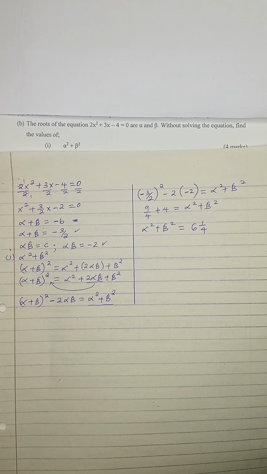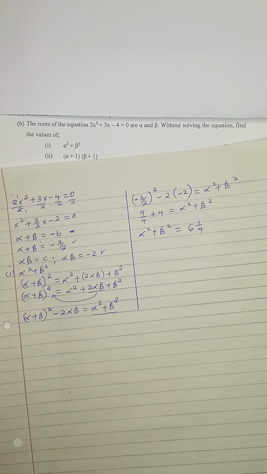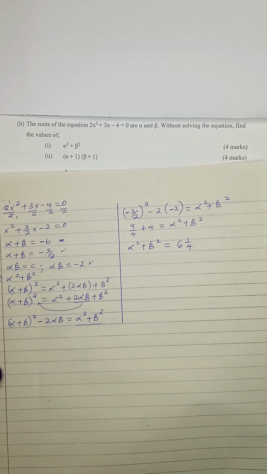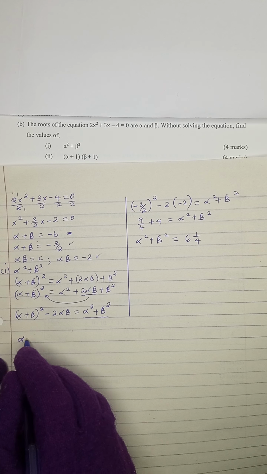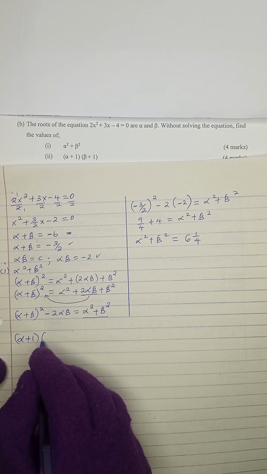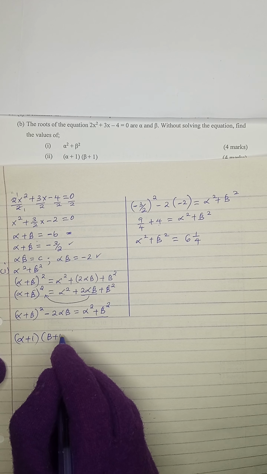So that is how we do Roman number 1. So let's move on to Roman number 2. Roman number 2 is alpha plus 1 multiplied by beta plus 1.